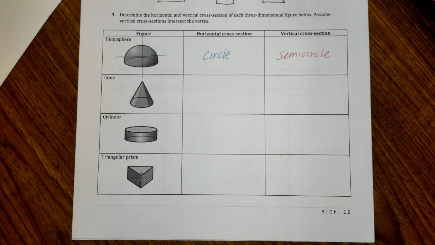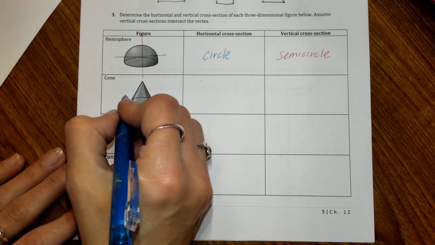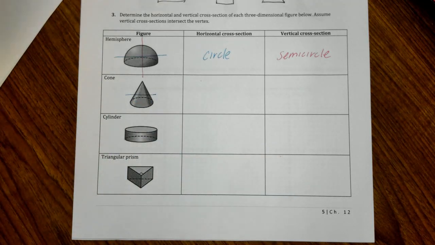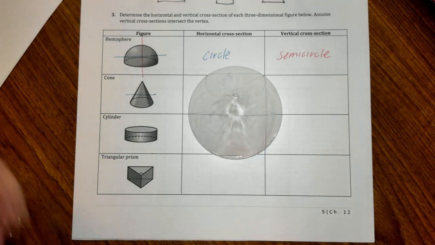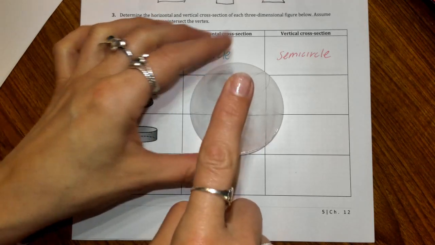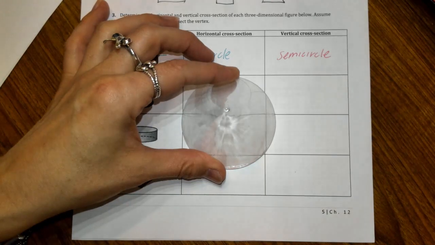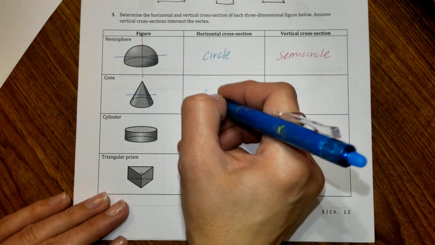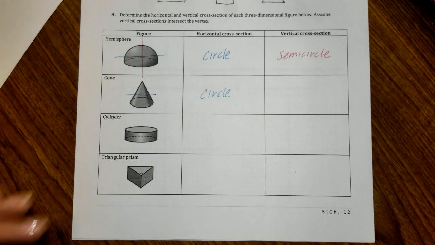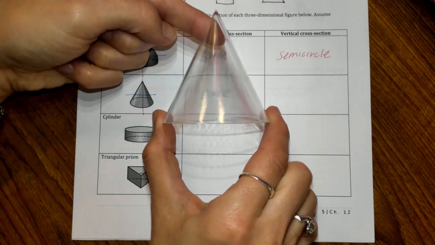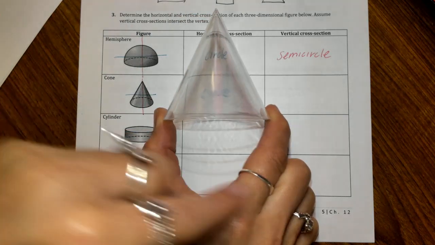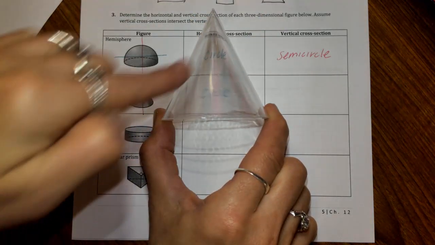With the cone, if we look at this horizontally, okay, I've got a little cone here. We look straight down from the very, very top, what do we see? We see a circle. Here's the vertex way up here. Look straight down, we see a circle. If you look at it vertically, right here, what shape do we see? We're going to see a triangle.